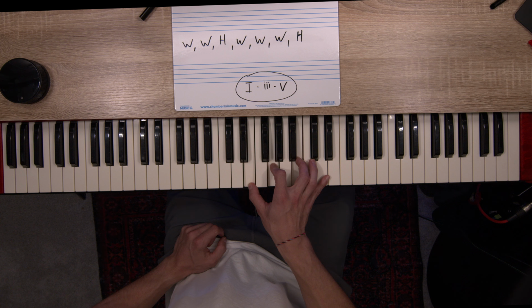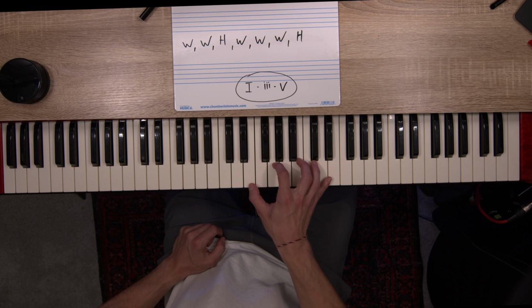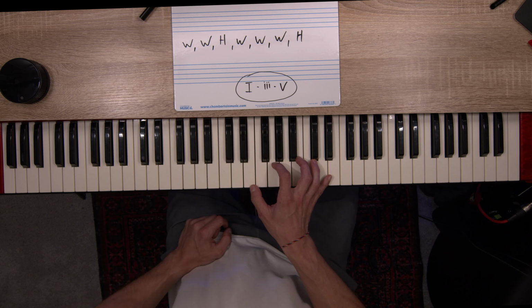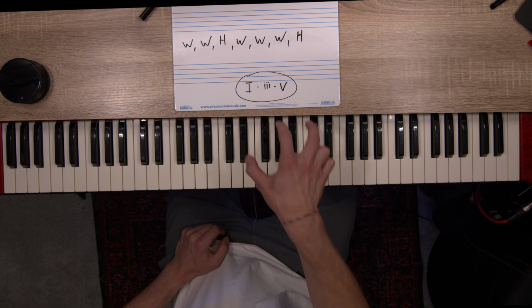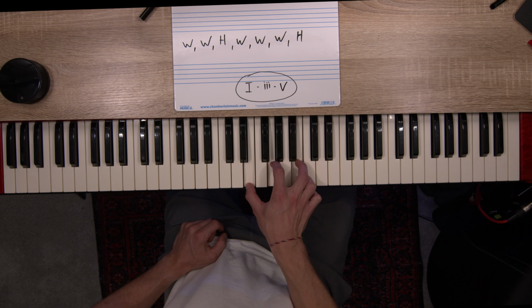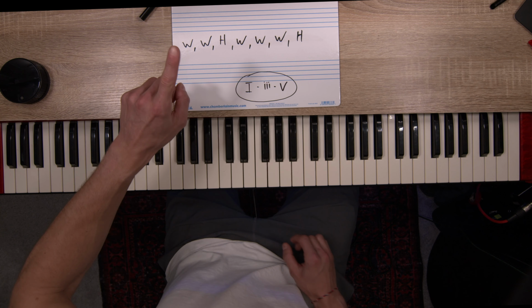Why? Because it's not the first, the third, and the fifth that we're playing. Even though the hand positioning is the same, we haven't figured out what the whole, half is of E major. So if we just understood it as these three fingers like this do a major chord, that's actually wrong, because this is E minor.